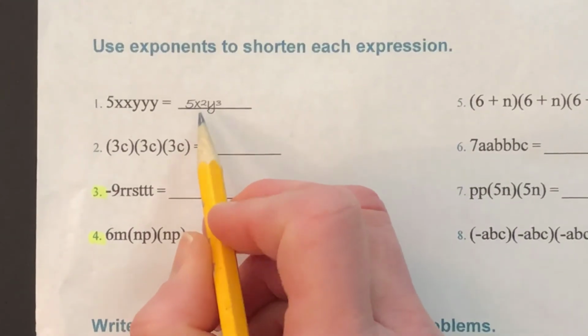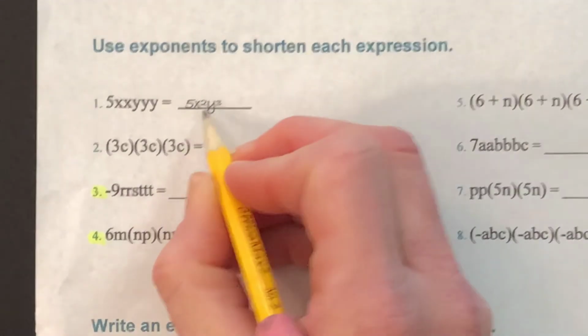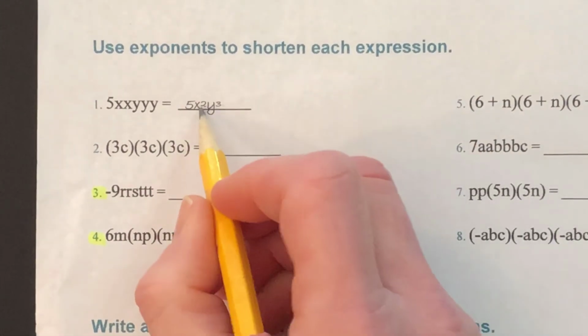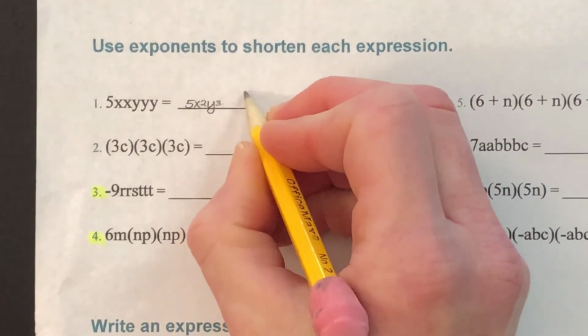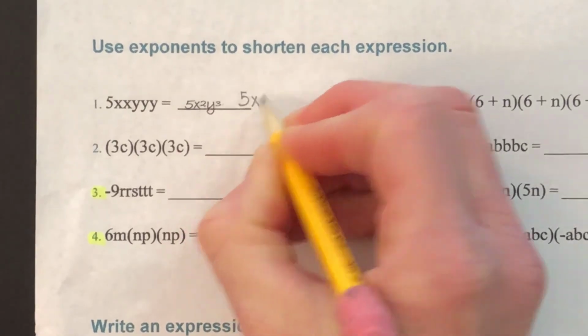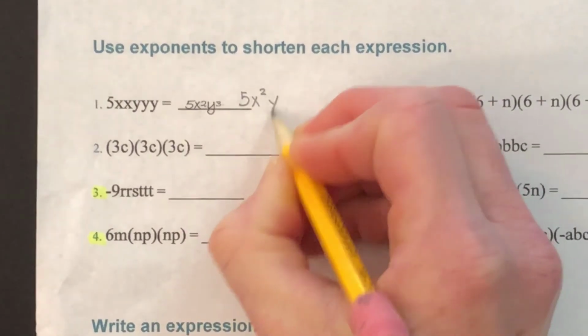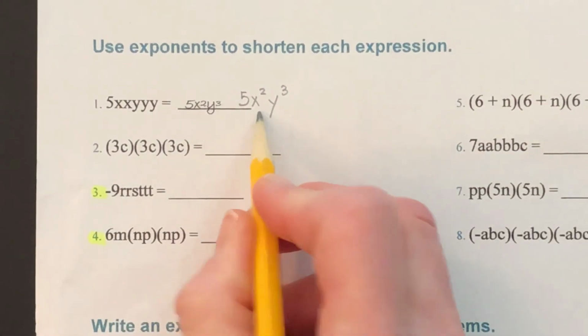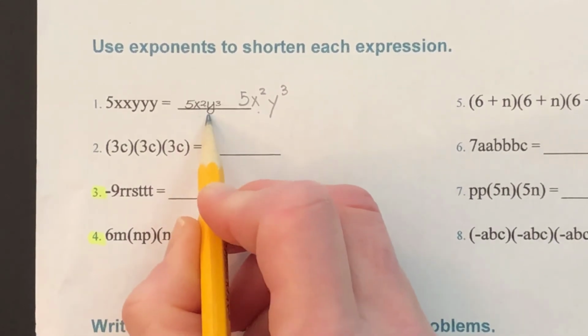The one thing I just noticed about this font is the exponents are right down even with the variables. I think this would look better written like this, with the exponent up in the air like that. Anyhow, I think that's better, in case that might be confusing.